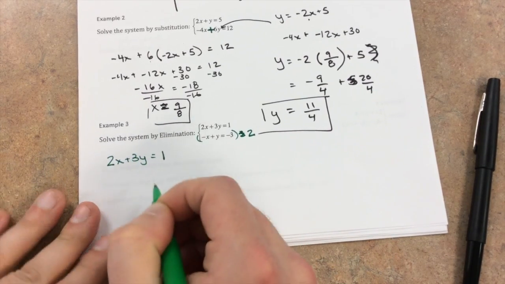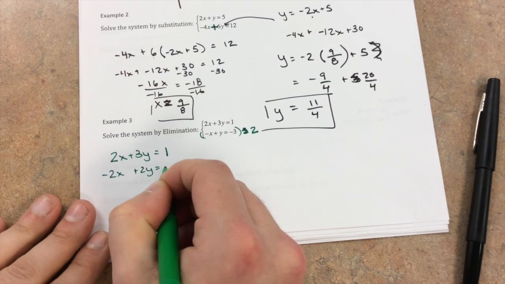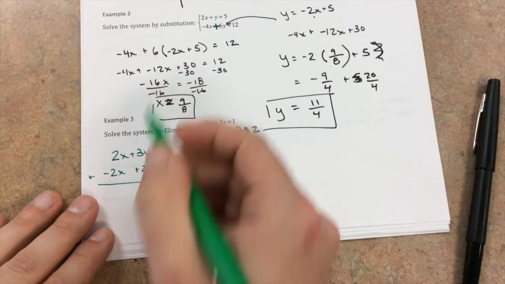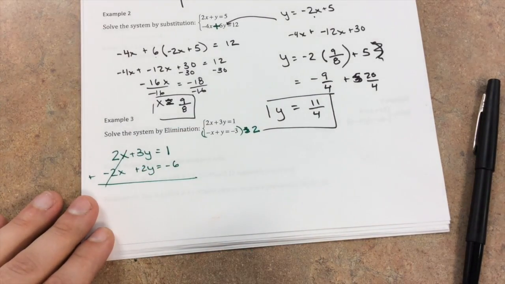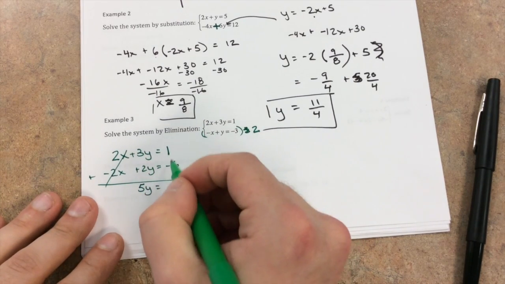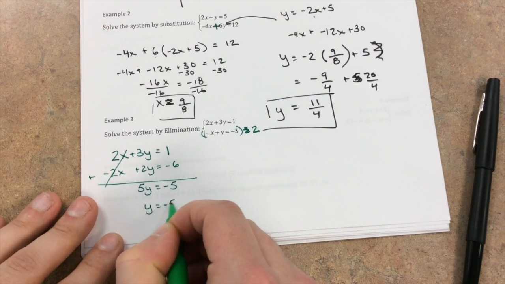2x plus 3y equals 1. And now I have negative 2x plus 2y equals negative 6. And now I can just add these two together. When I add them together, the x's cancel. 3y plus 2y is 5y. And 1 plus a negative 6 is negative 5. So then y equals negative 5.